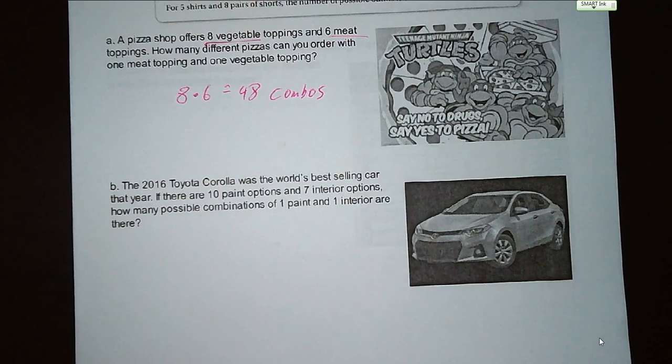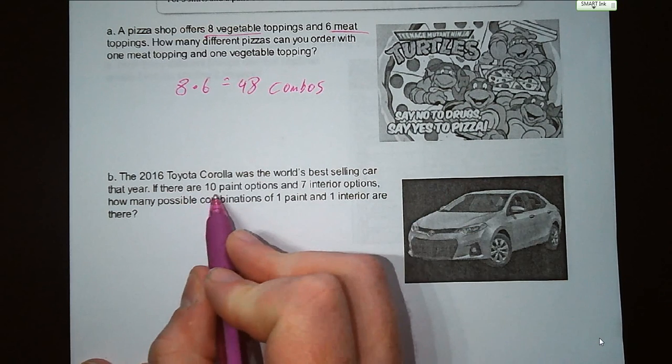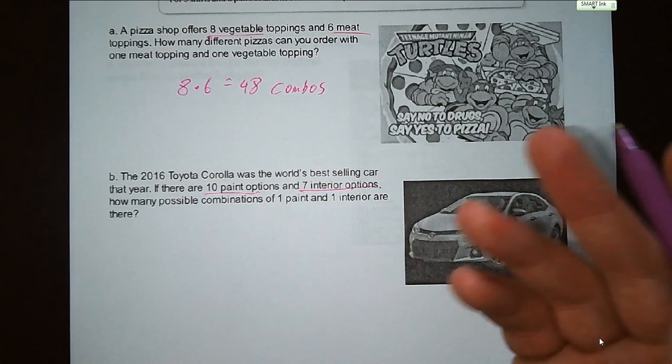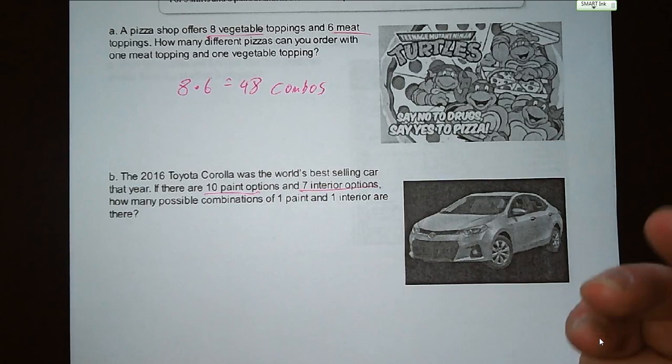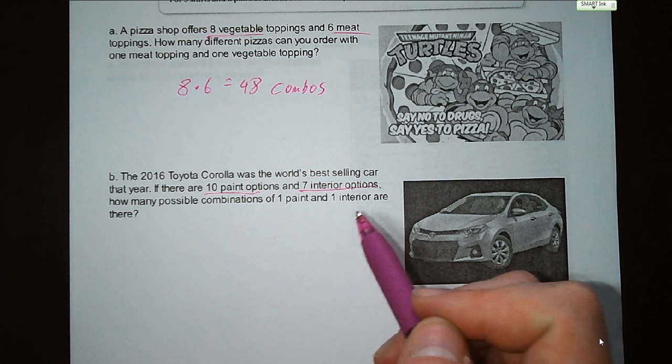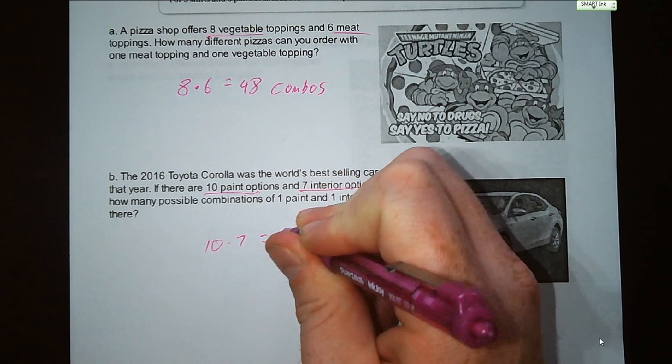In 2016, the Toyota Corolla was the world's best-selling car. There are 10 paint options and 7 interior options. Assuming all paint and interior options could be chosen together, how many possible combinations of 1 paint and 1 interior are there? 10 times 7 is 70 combos.